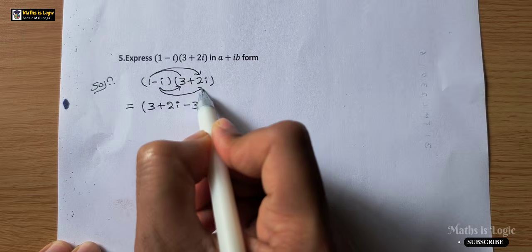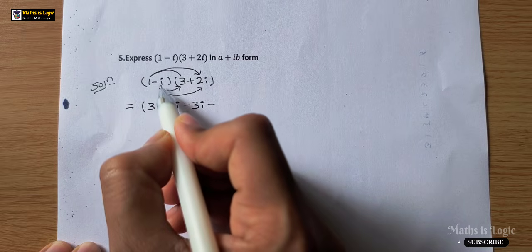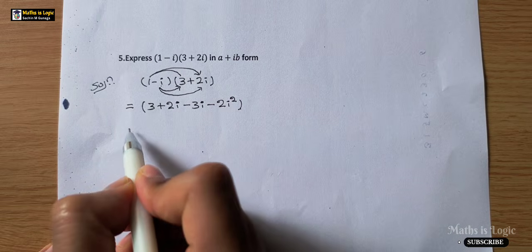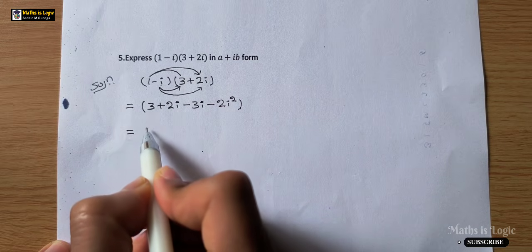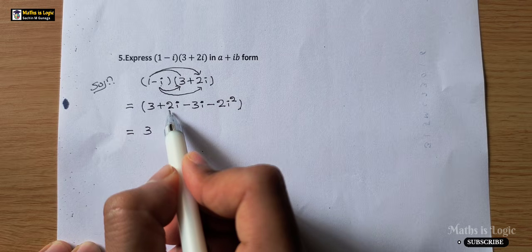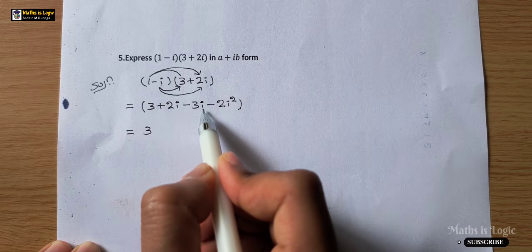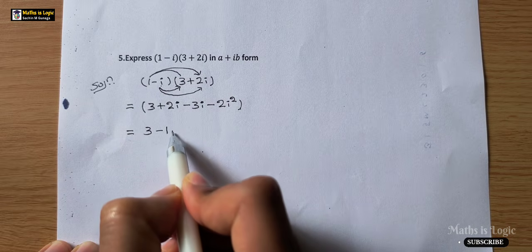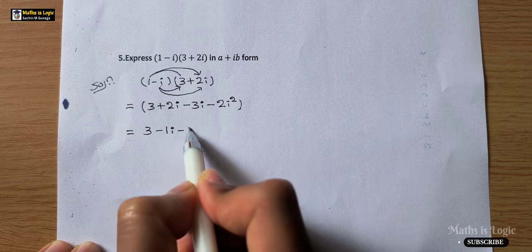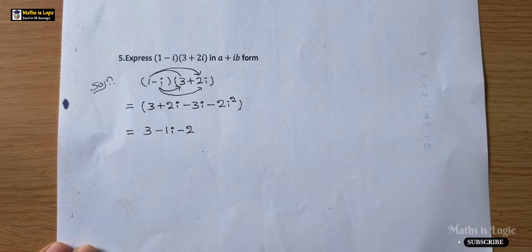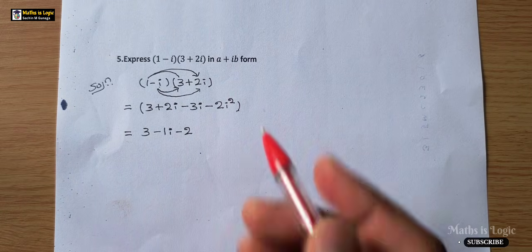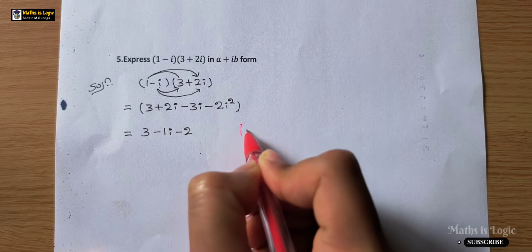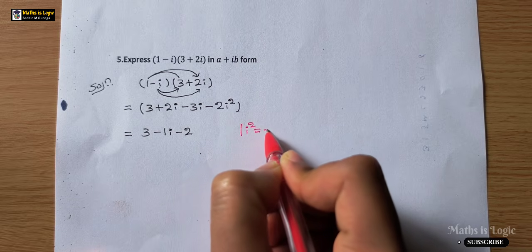Next, minus into plus is minus, i into 2i is 2i square, which is equal to, keep this 3 as it is. Here 2 times i minus 3 times i. 2 minus 3 is minus 1 times i. Next, minus 2, I'm going to keep it as it is. Next, we know the i square value, power of i in complex numbers. i square value is minus 1.